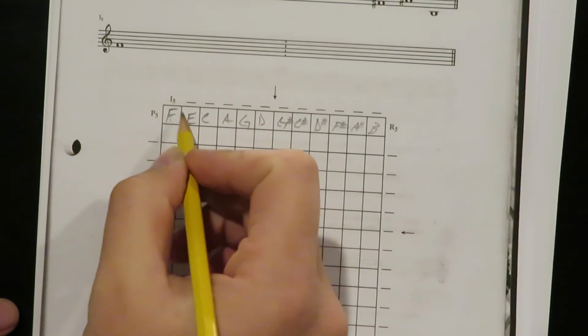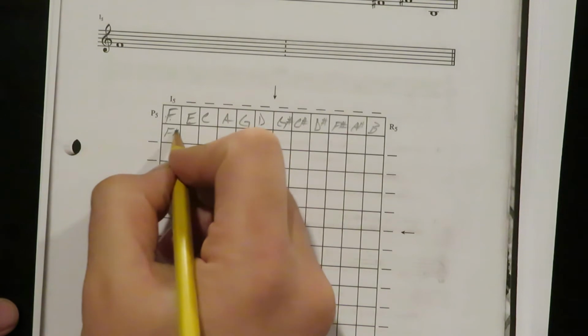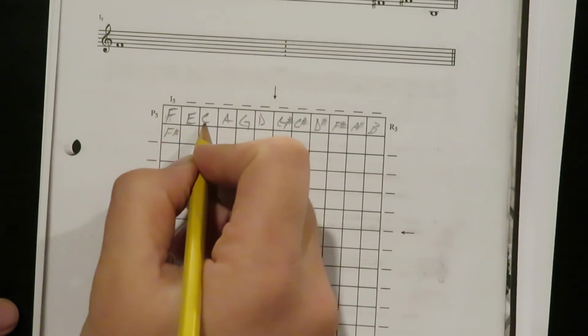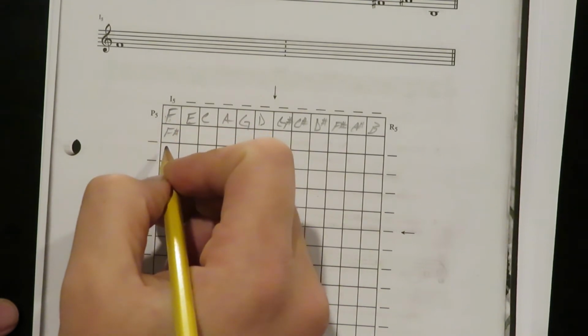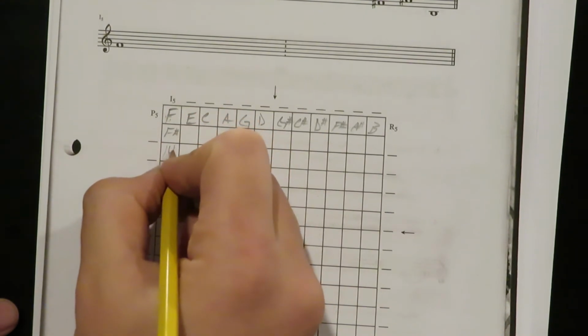F, down a half step, up a half step. Right? Up a perfect fifth. Right? F to C, down a perfect fifth. Fifth is fifth, so A sharp.